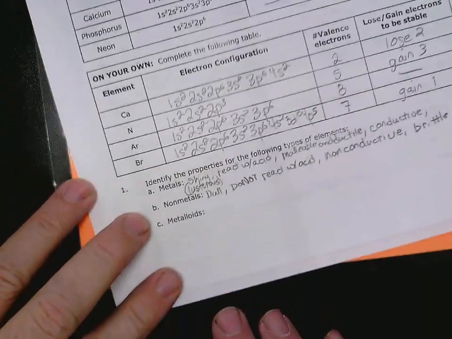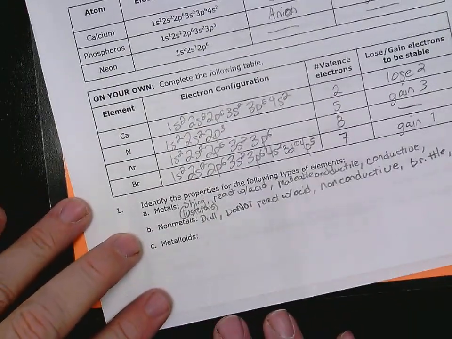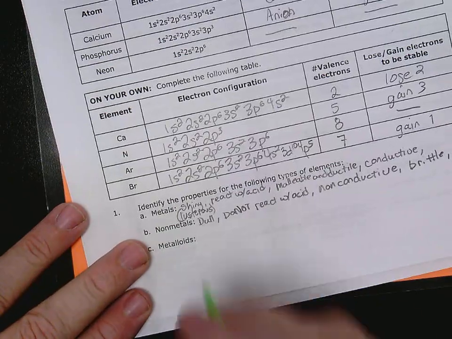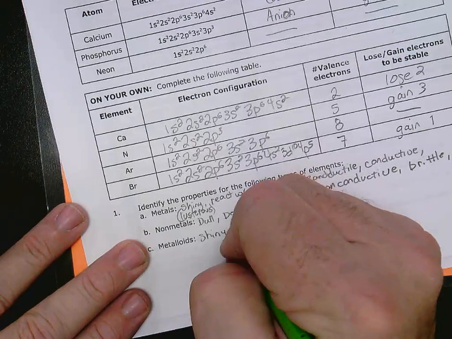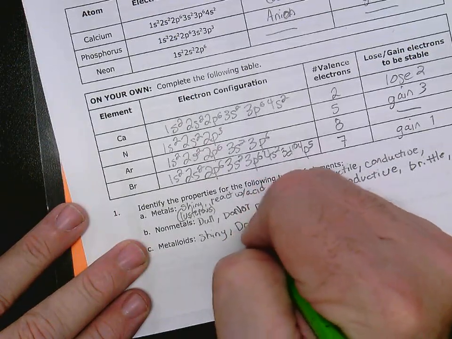Okay. Metalloid. So I like to use silicon as my shining beacon of what a metalloid will do. It is shiny. It does not react with acid, though.